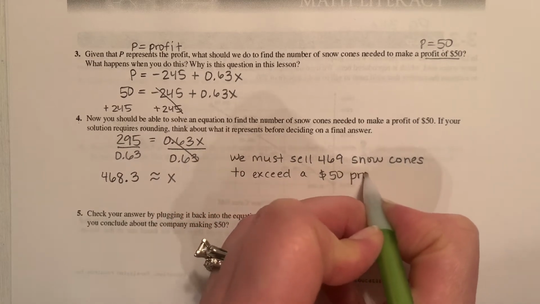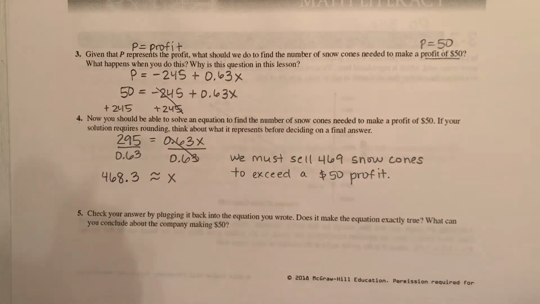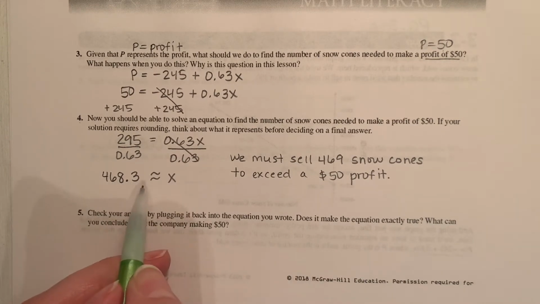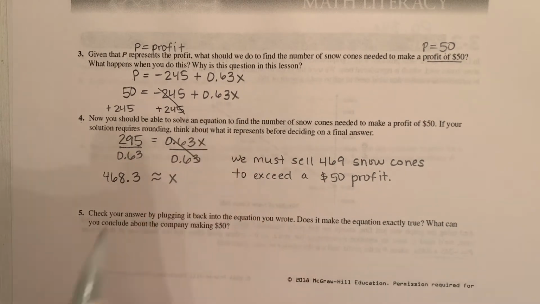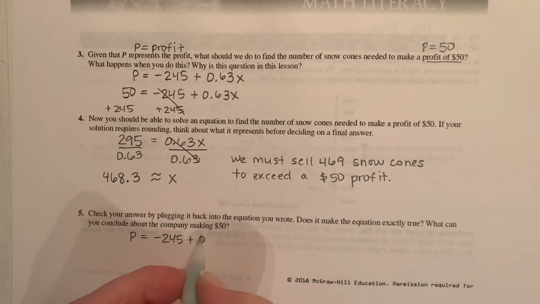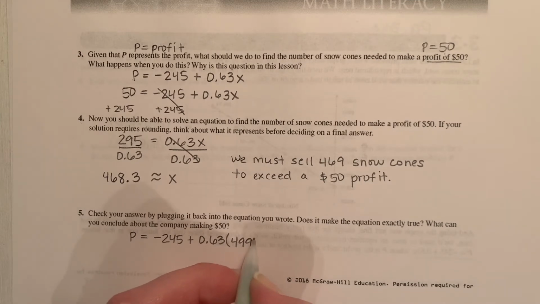Okay. Now number 5 says check your answer by plugging it back into the equation you wrote. So I'm going to take the 469 and substitute it back into the original equation, just to see what we get for the profit. So negative 245 plus 63 cents per snow cone, so times 469.